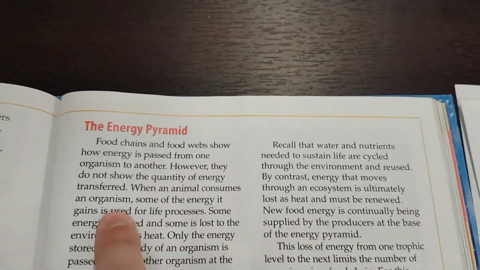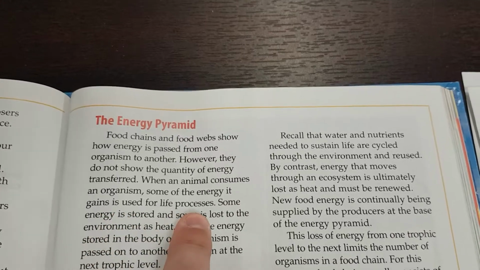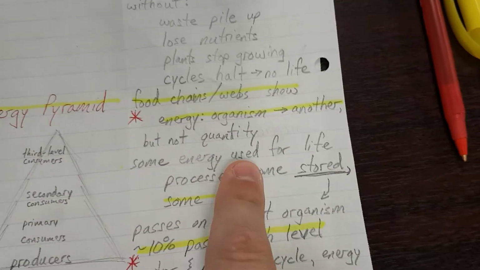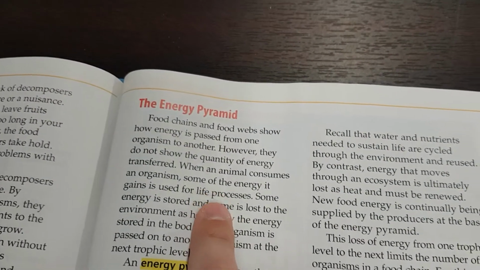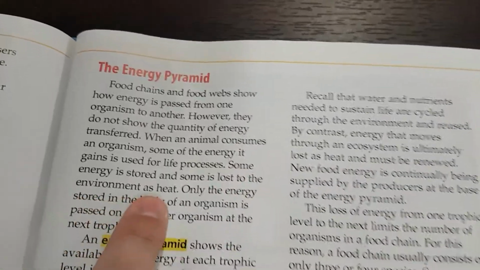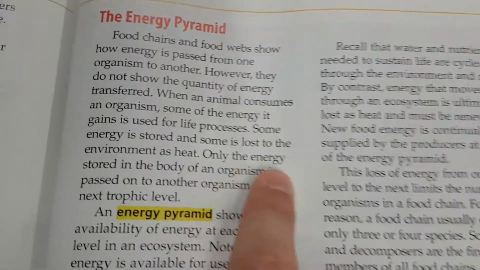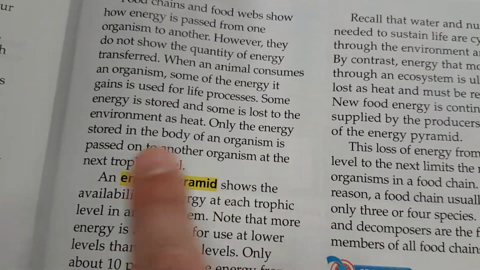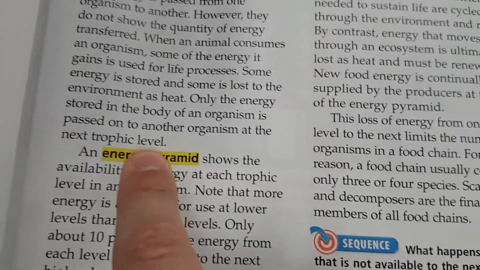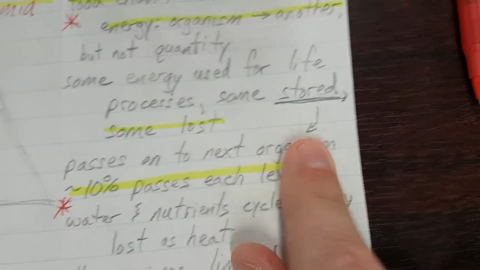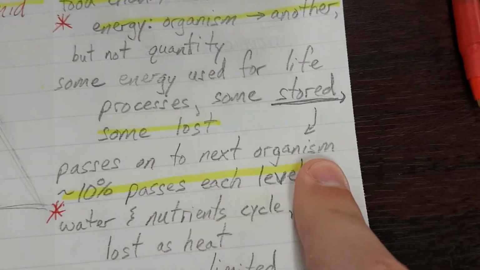When an animal consumes an organism, some of the energy it gains is used for life processes. Some energy is stored. And then, where is the rest? Some is lost to the environment as heat. Only the energy stored in the body of an organism is passed on to another organism at the next trophic level. Okay? Stored, underline, arrow, passes on to next organism.